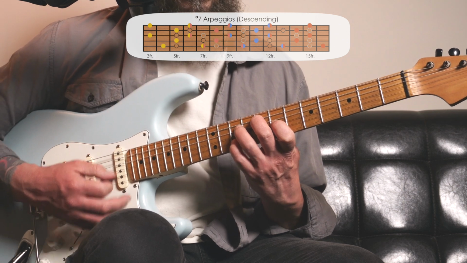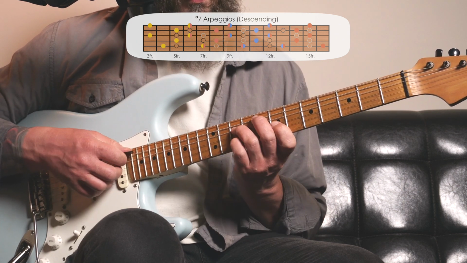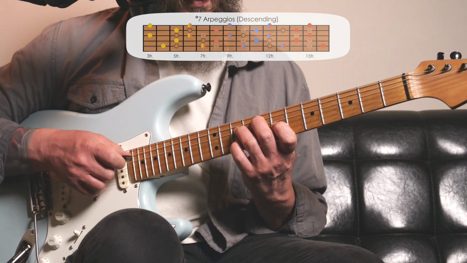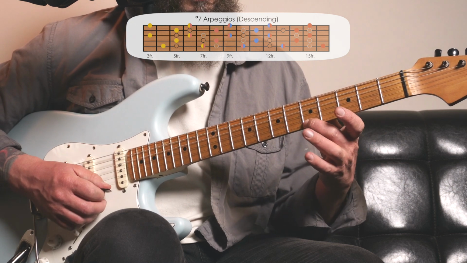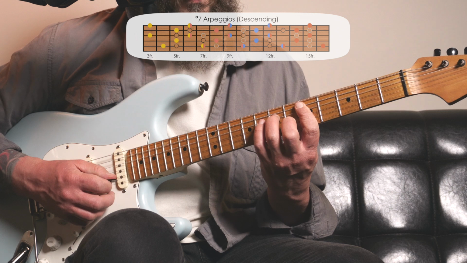And that's the same as this inversion, just on the next string set down, an octave down. So from there, I'll go back to the first one. The second one.